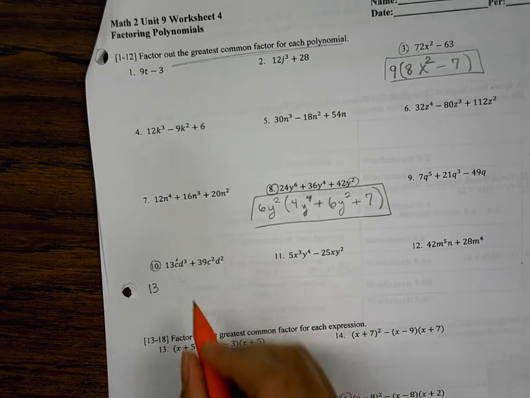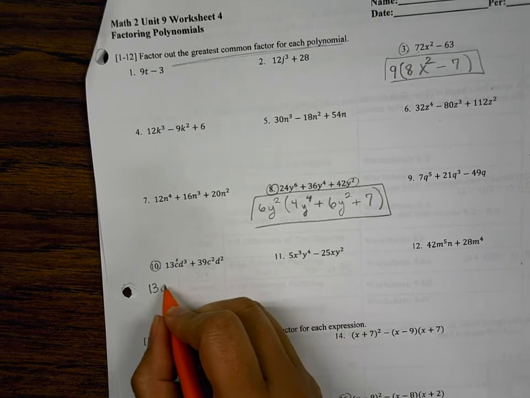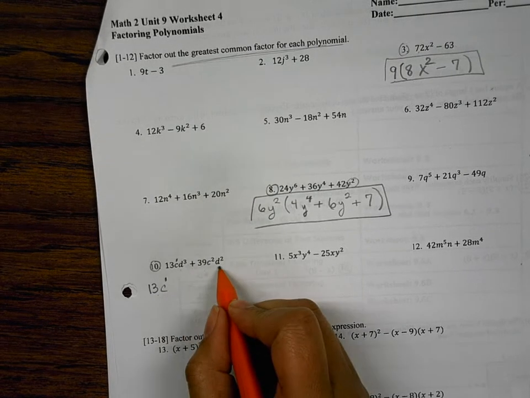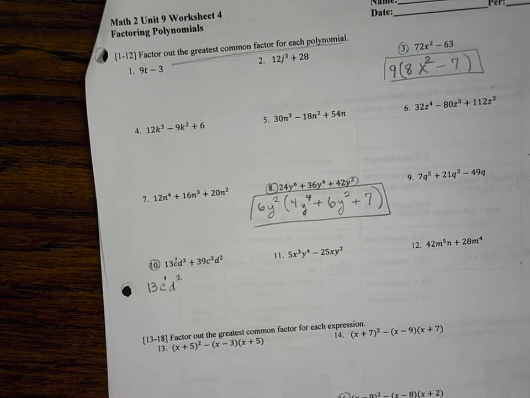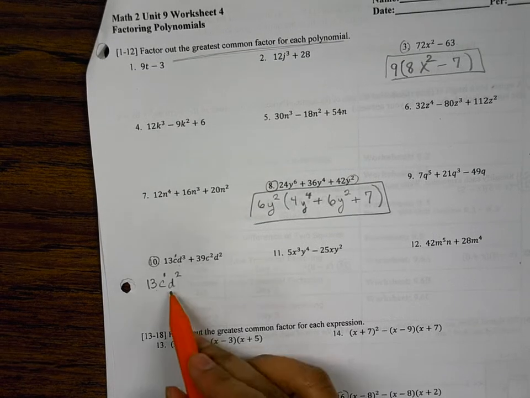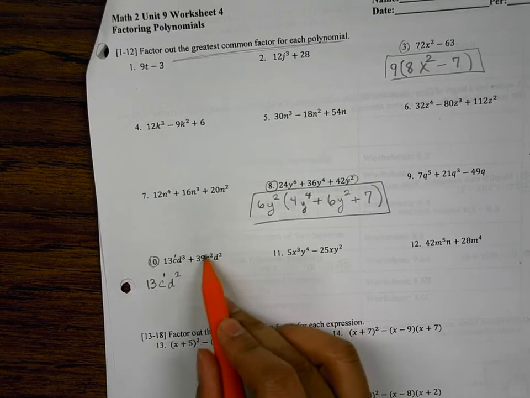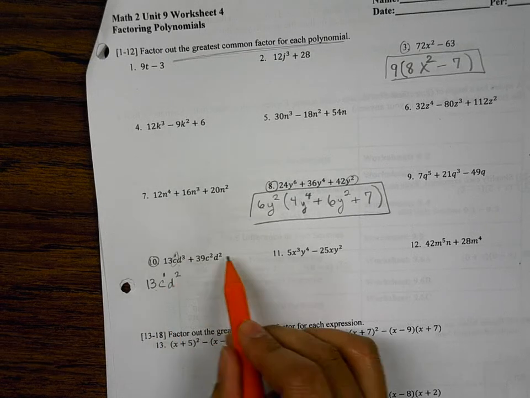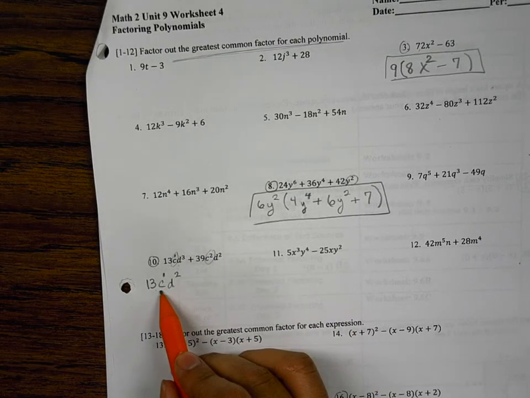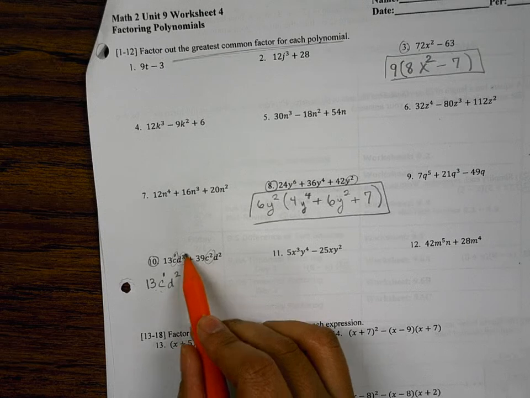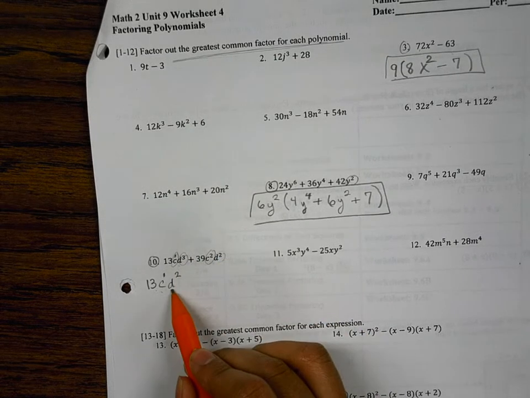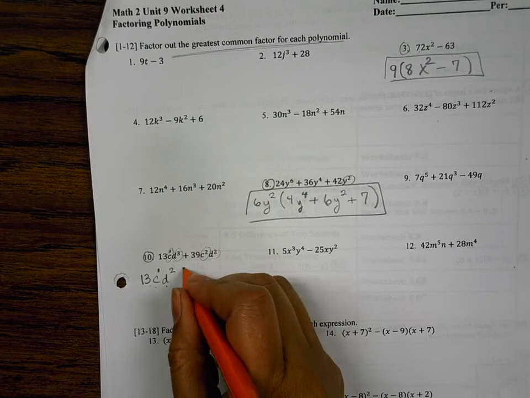They both have a c. This is c to the 1st power. That's c to the 2nd power. I take the smaller exponent. This is d cubed. That's d squared. I take the smaller exponent. Now notice, this is not cd squared, nor is this cd squared. Where did I get this from? Looking at my c's only, c to the 1st power is the smaller one. Looking at my d's only, d squared is my smallest exponent.